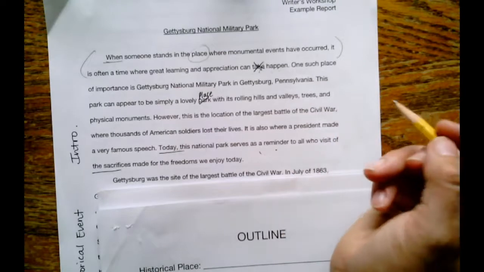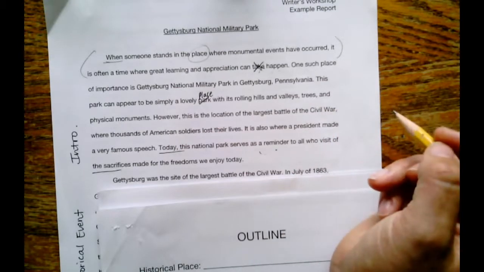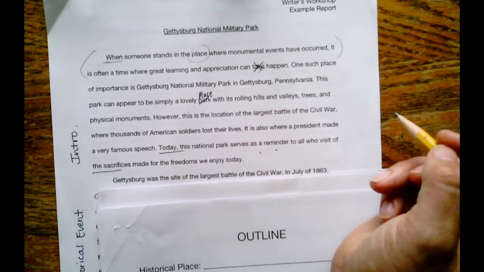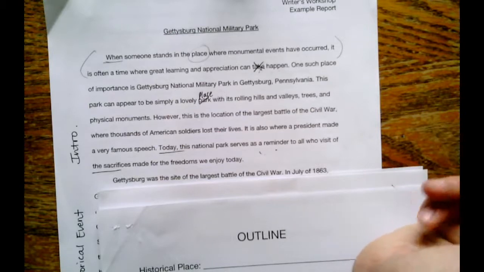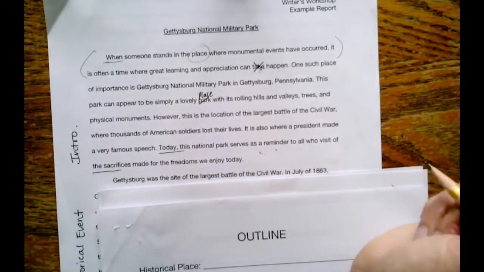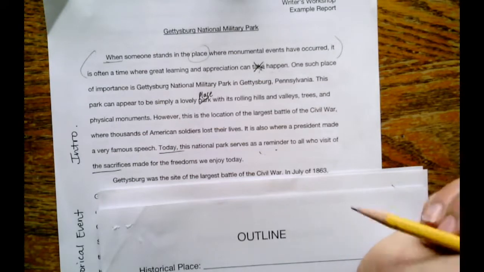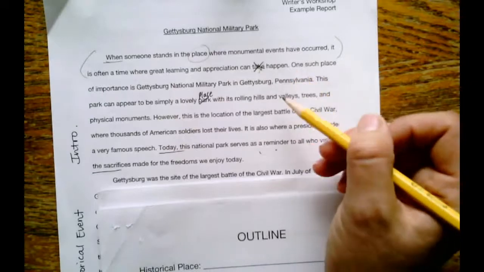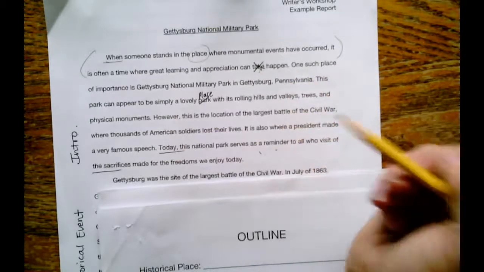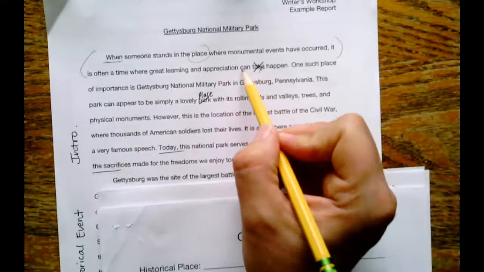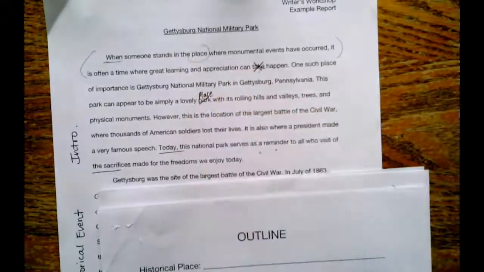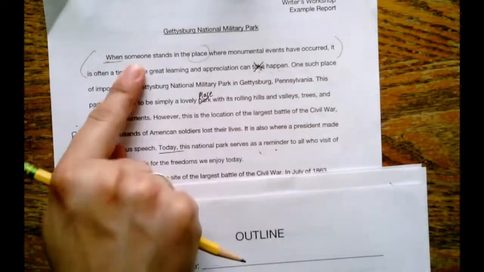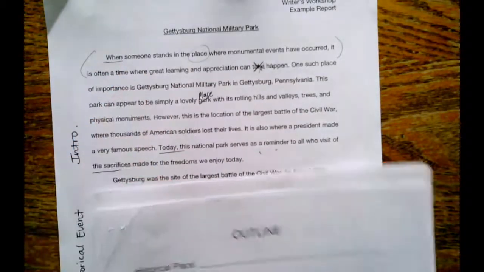You could ask a question. Have you ever wondered about the history of a... Questions aren't the best way, but sometimes they can be interesting. You just don't want that to become your habit, to always start with a question. But anyway, that's your hook. That's your first sentence. So you can use mine as a guide, and that will take away some of that challenge.